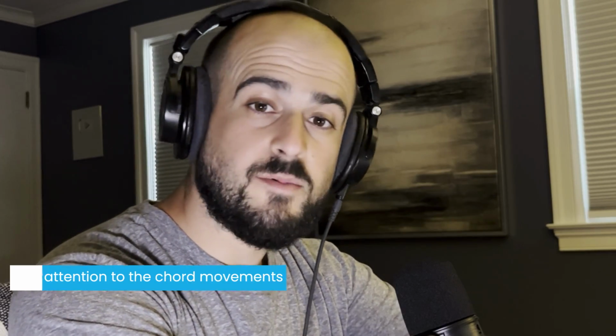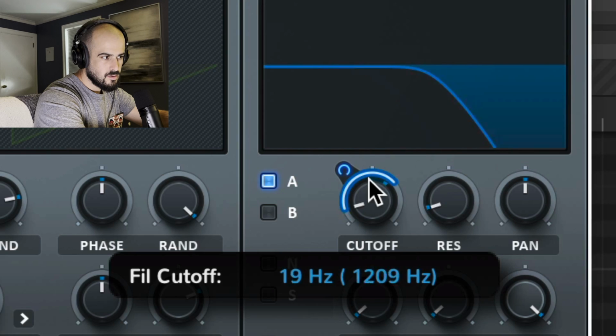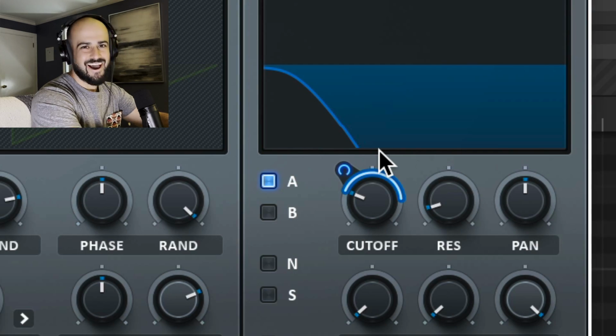This next method for coming up with really powerful chords is to pay attention to the chord movements and not so much just the individual chords. The individual chords are important, but what creates the vibe is how each chord moves from one to another. For example, if you have just one chord, we're kind of limited in our melodic journey. I could do that for days. But really, there's no movement, and we need movement.